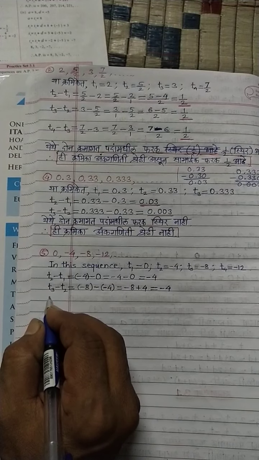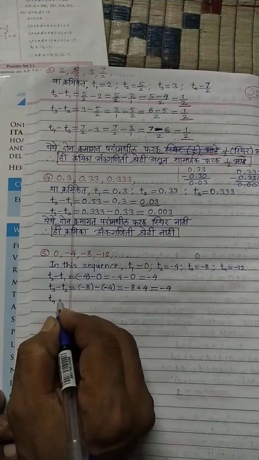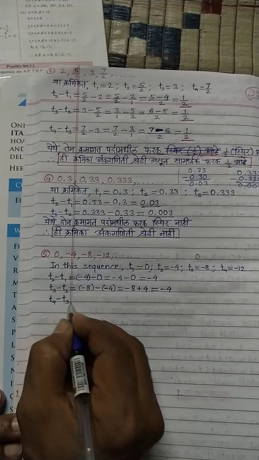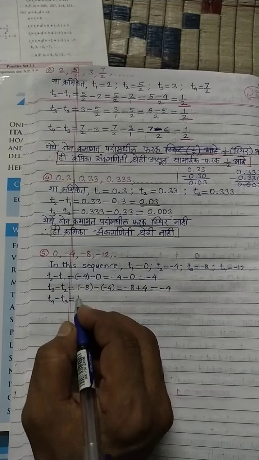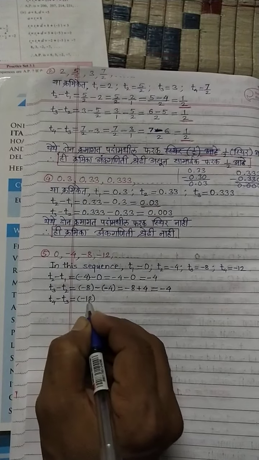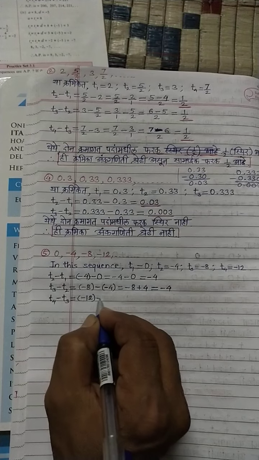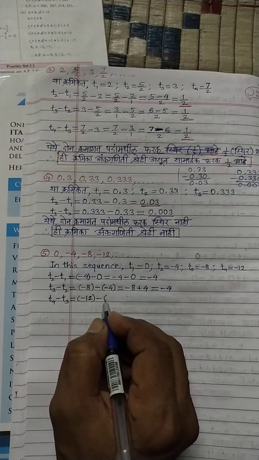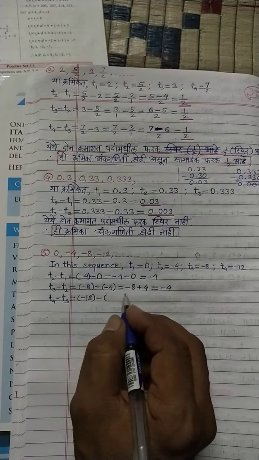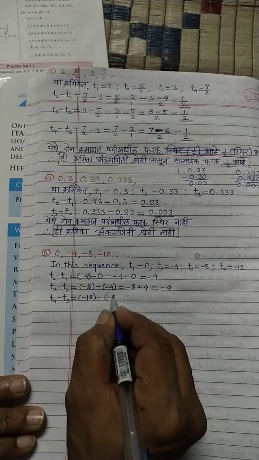Now next, T4 minus T3 is equal to, T4 is minus 12 minus T3. Here T3 is minus 8.